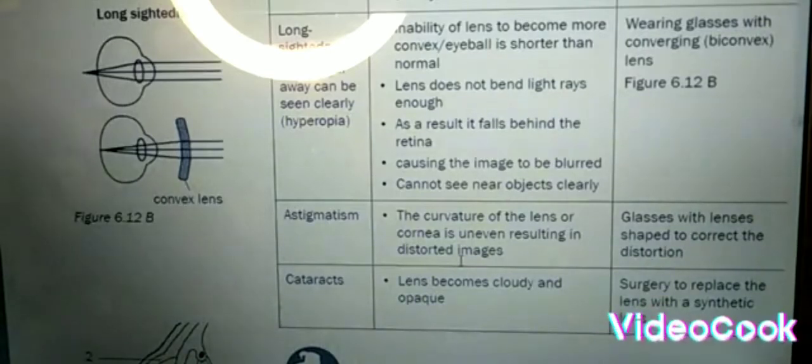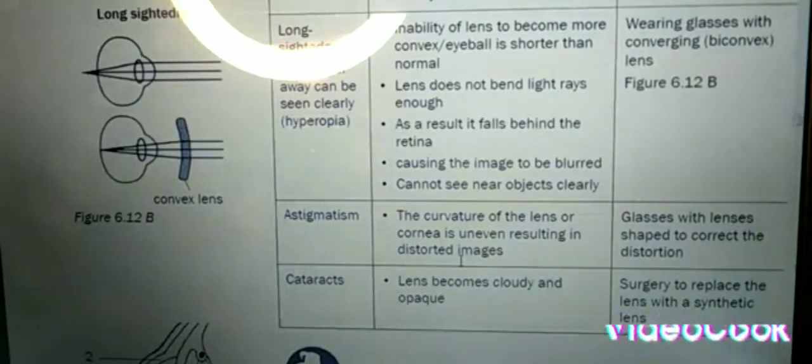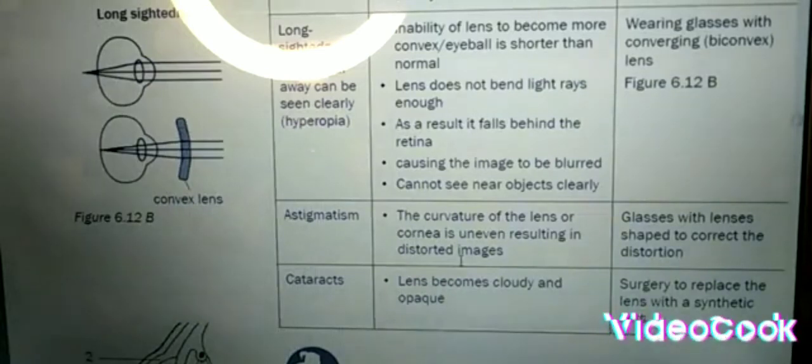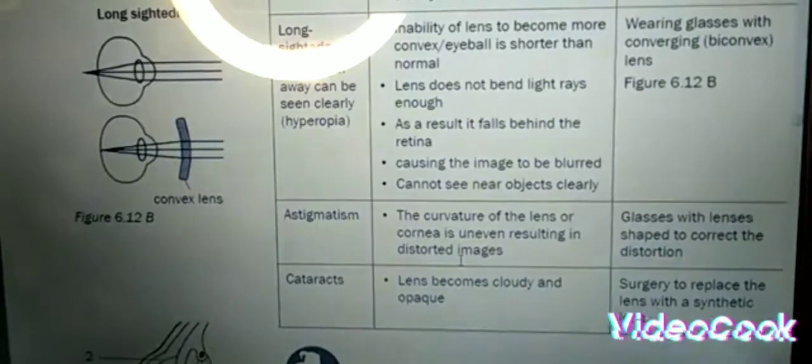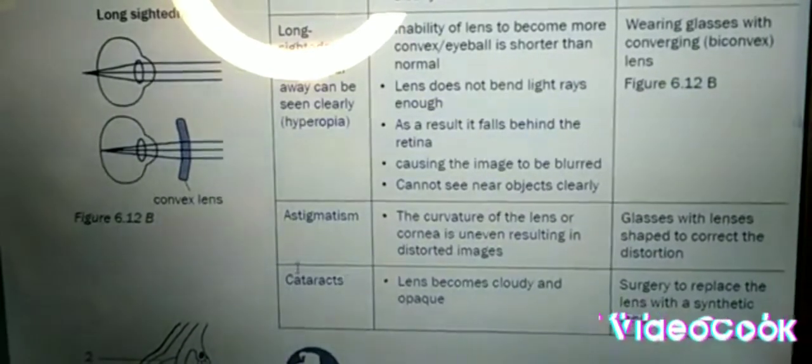We have what we call cataracts. Here, the lens becomes cloudy and opaque. With this one, you just need surgery to replace the lens with a synthetic lens, right? Once your lens becomes cloudy, then we have a problem. Surgery will be the solution, okay?